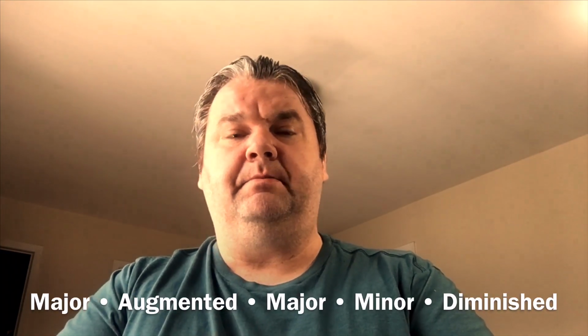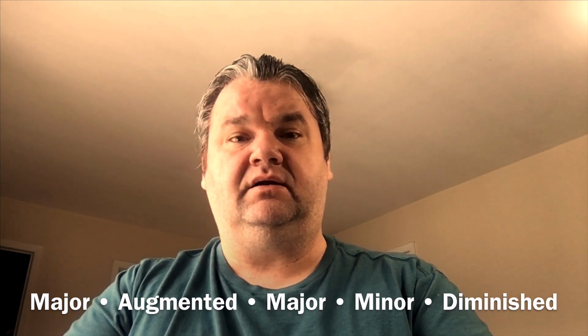Now the reason that I want you to play the major triad twice in a row there, meaning major, augmented, major, minor, diminished, is because it's easier to find the augmented triad from the major triad. It's also easier to find the minor triad from the major triad. So when you play this on the piano, when you watch me play it in a minute, you'll see what I'm talking about. So practice these triads in this order: major, augmented, major, minor, diminished.